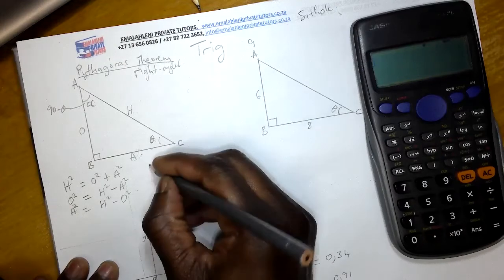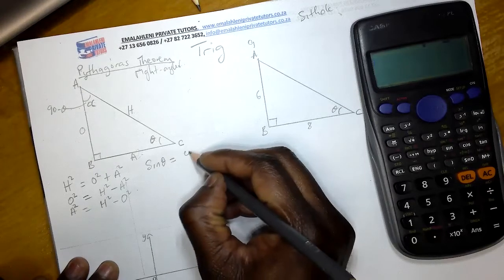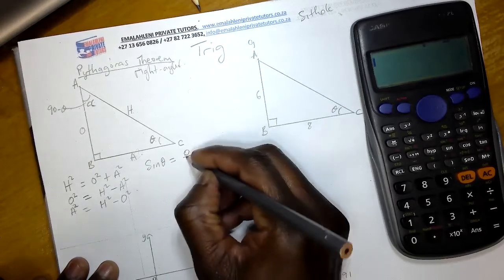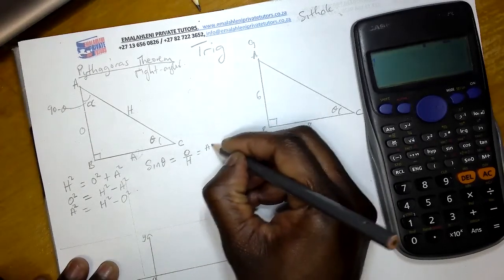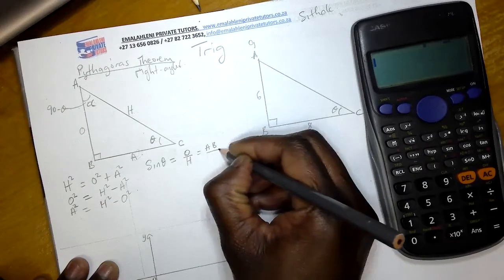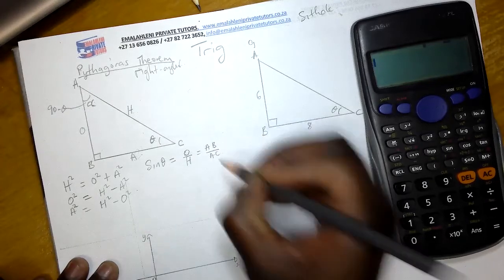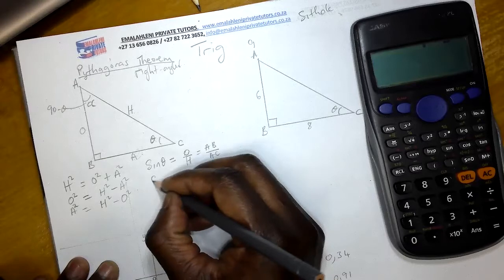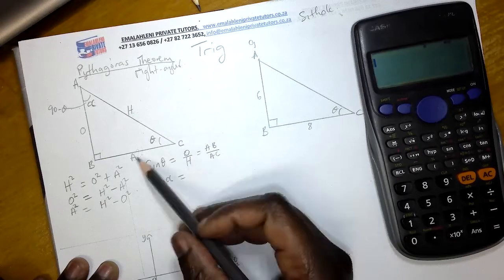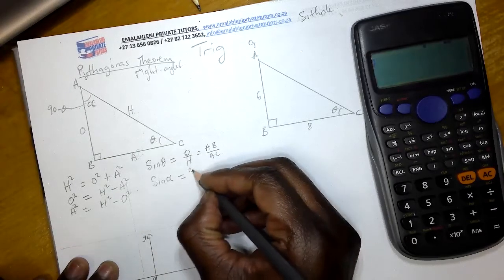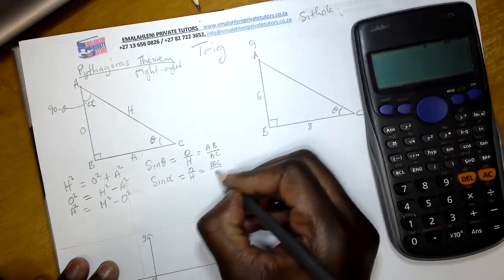Sine theta is equal to opposite over hypotenuse. In this case we are looking at AB over the hypotenuse, which is AC. But when we look at sine alpha, it's still the same formula, opposite over hypotenuse, but now our opposite is BC over AC.